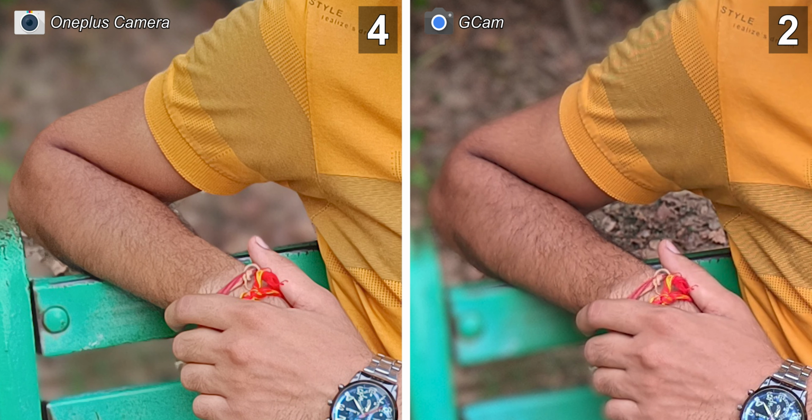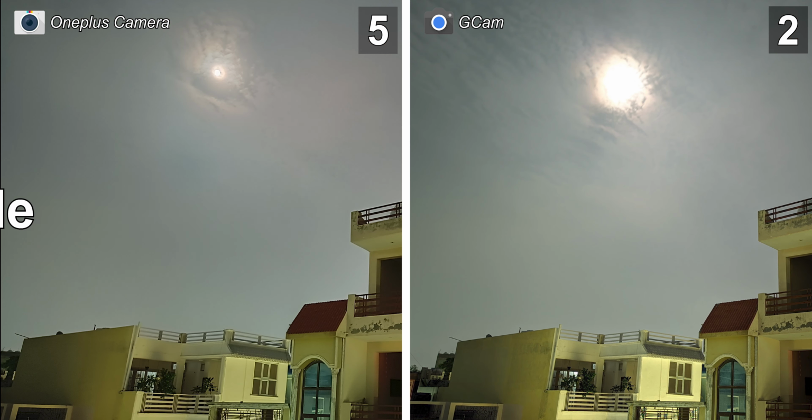And look at this part. GCam is unable to blur the background here, but OnePlus camera blurred it. So again, this point also goes to OnePlus camera. And after this, let's look at the night mode.